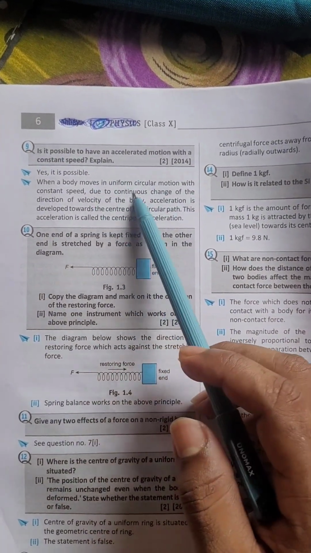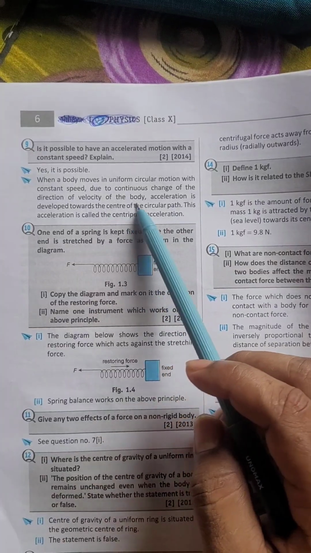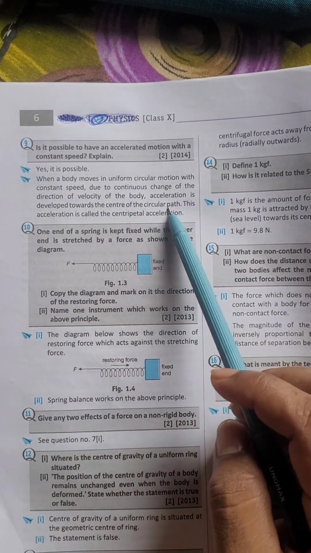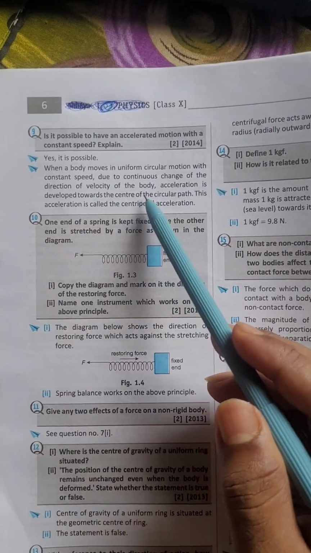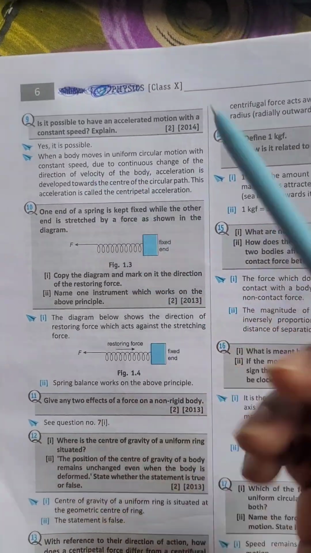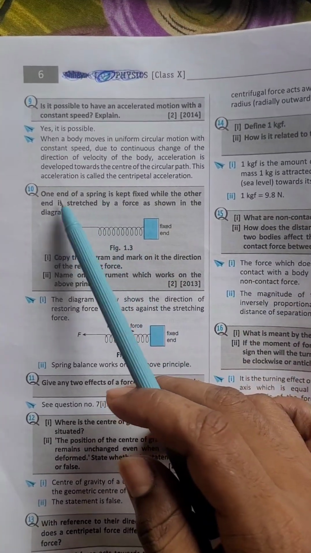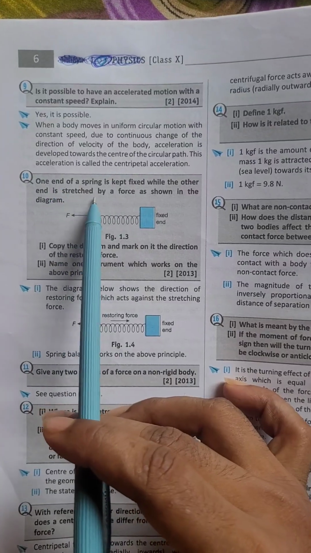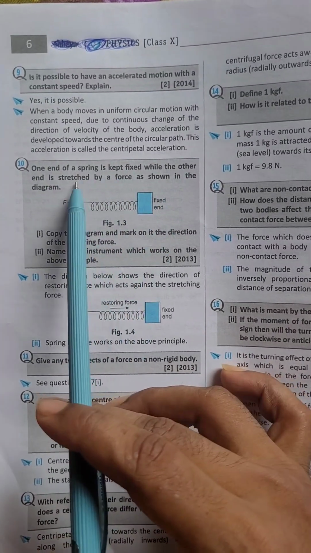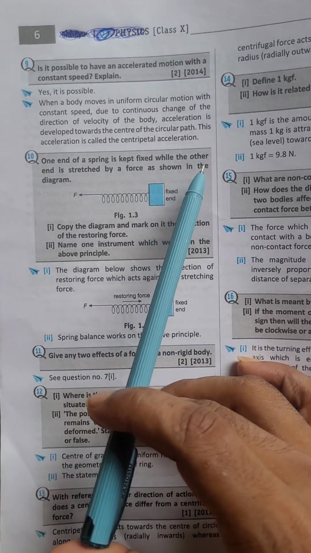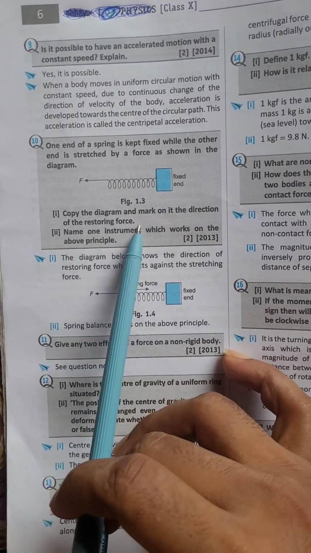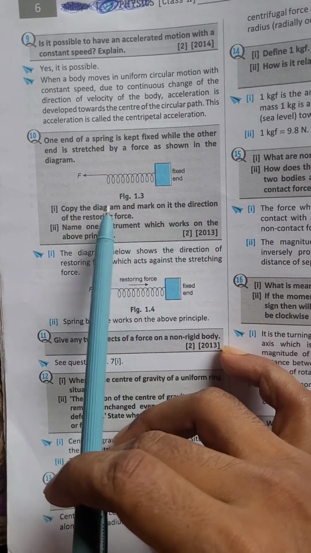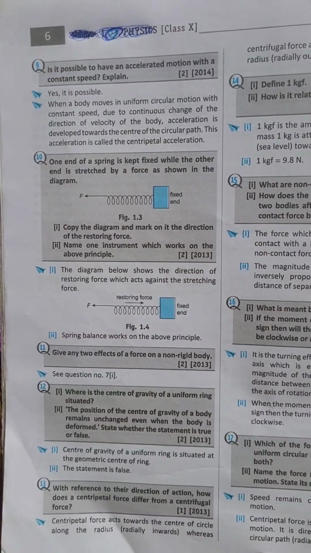I don't know which question's answer this is. Let's move on to this question. One end of a spring is kept fixed while the other end is stretched by a force as shown in the diagram. Copy the diagram and mark the end's direction and restoring force.